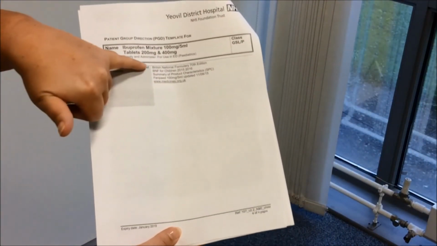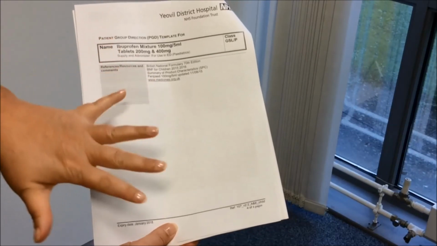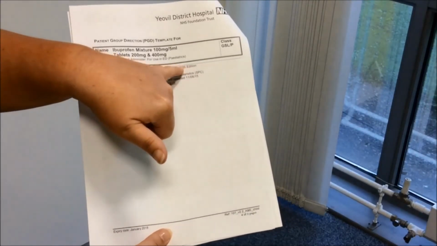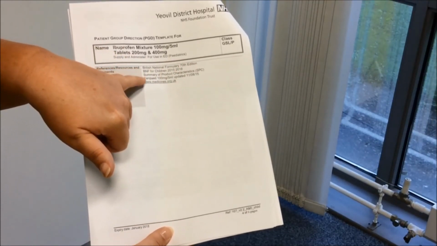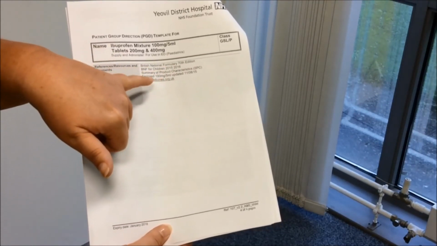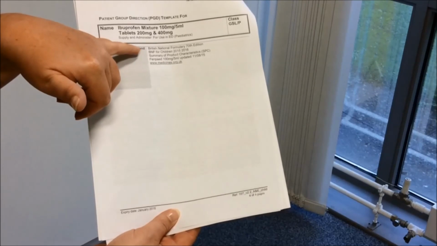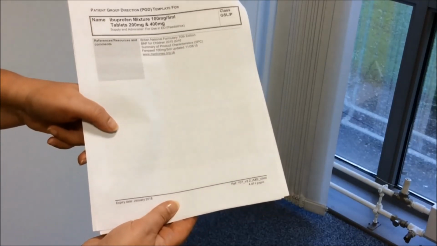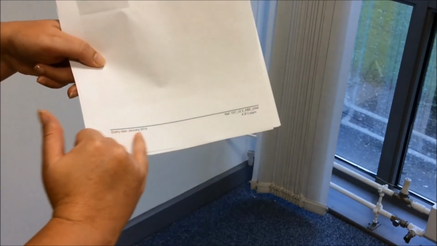We then have a page that stipulates the information that was used to actually write this particular PGD, and it's the BNF, what edition it is, and the SPC, which is the summary of product characteristics, and any other web pages that have been used for this information. And you need to be familiar with this. You need to be familiar with how to use the BNF, how to source an SPC, and these are valid until the expiry date, which is on the bottom of each page.